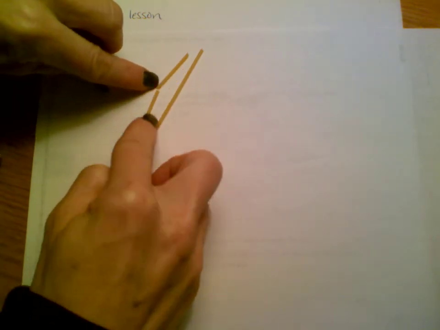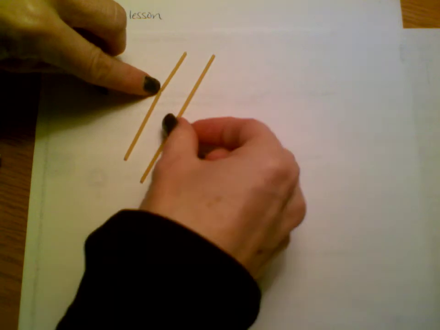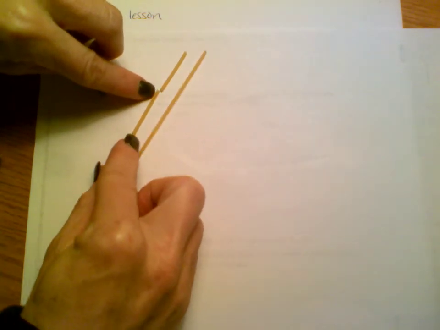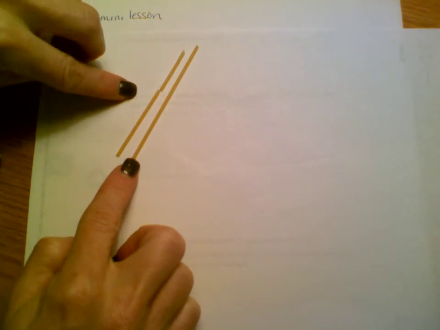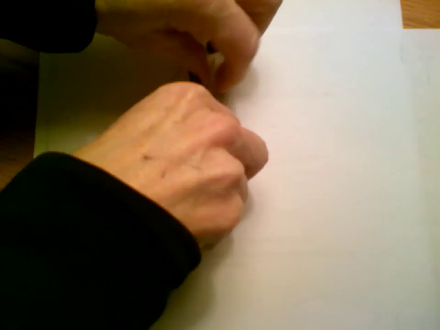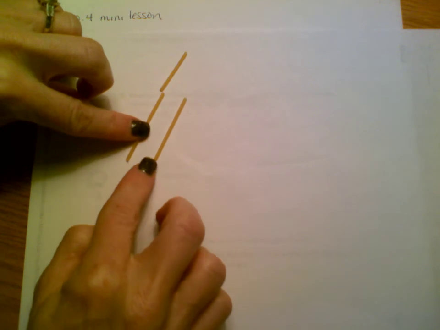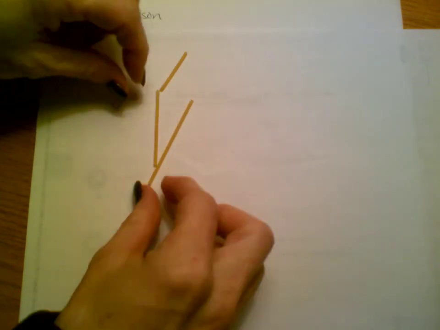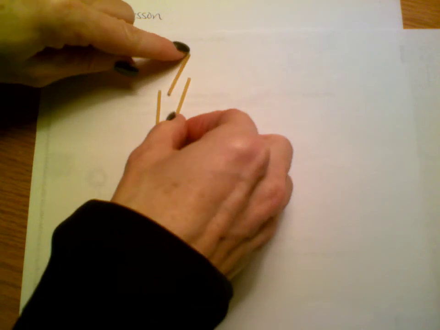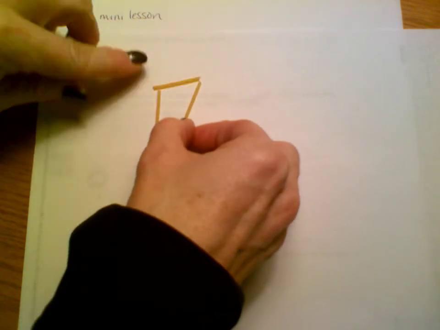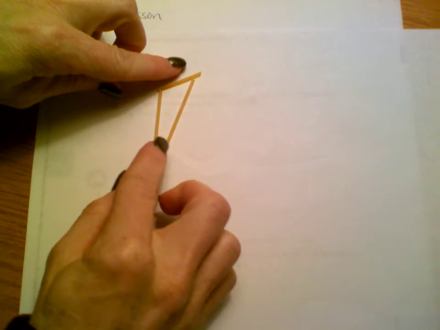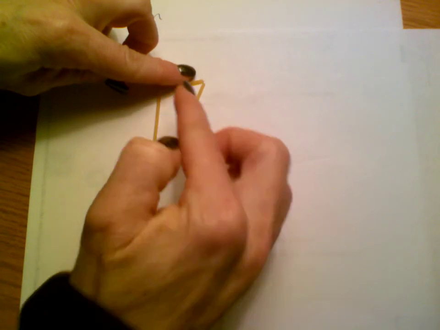So when I look at that and I put those two smaller ones together, I notice that these two smaller ones are not as big as the longest one when you put them together. I'm going to make this shorter. So it's still the longest side. Now I'm going to see if I could make this work and turn it into a triangle. And it looks like I am now able to.